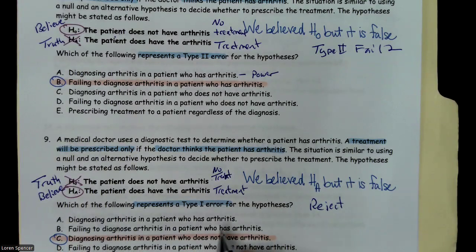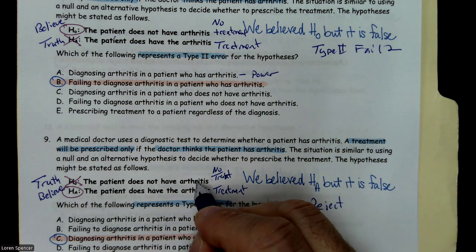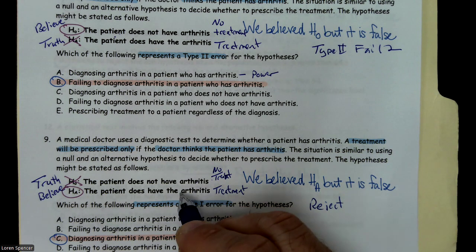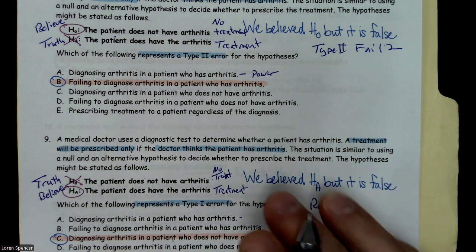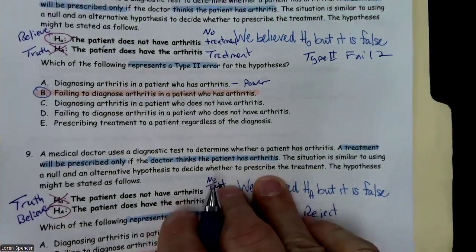So once again, this is power. That's not an error. Failing to diagnose. No, we didn't fail because we rejected that. That would have been not diagnosing. This is, we diagnosed it. We said that we believe they have arthritis, but they actually do not. All right. So the answer to number 9 is C.